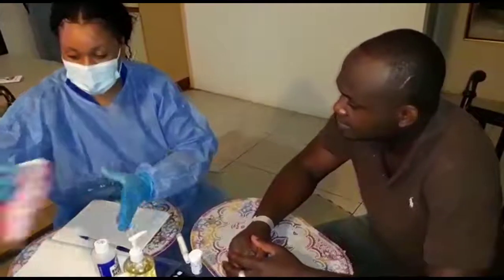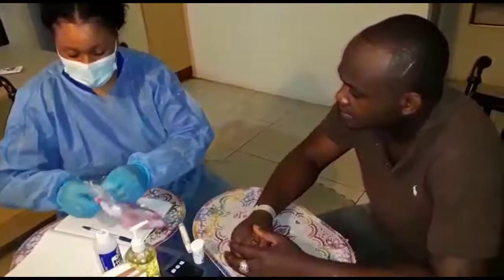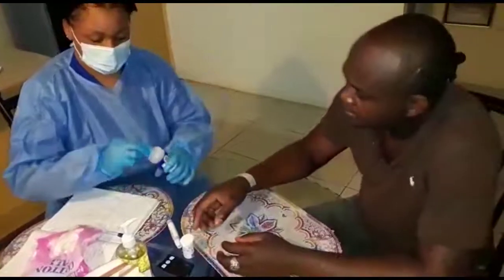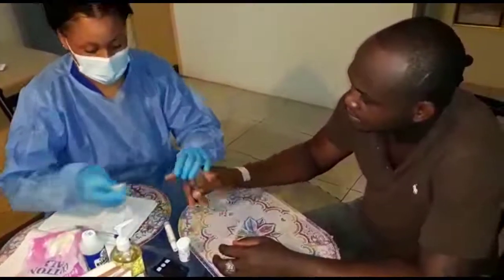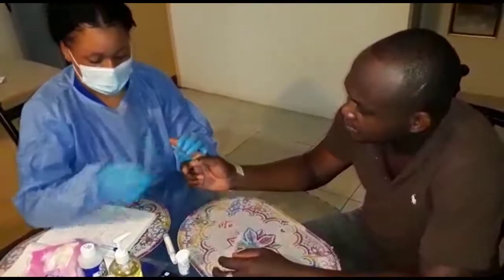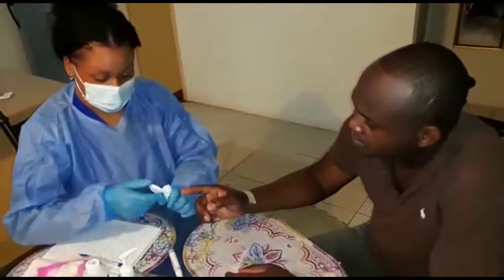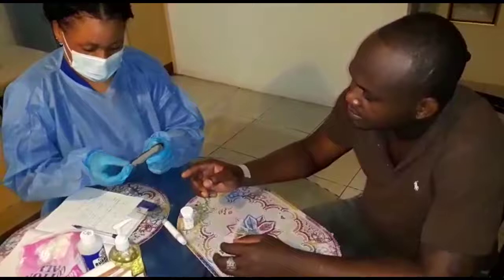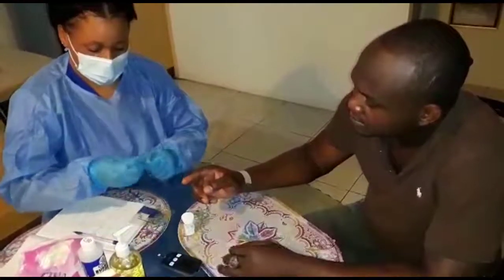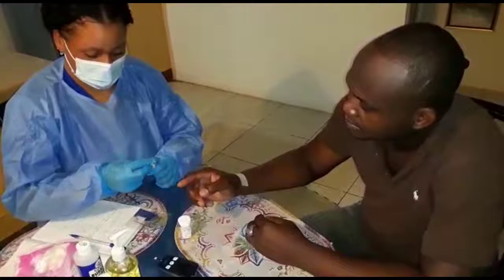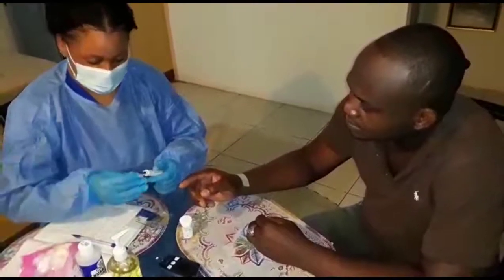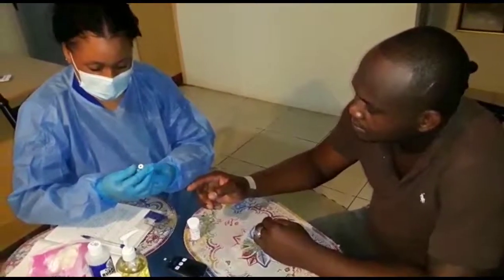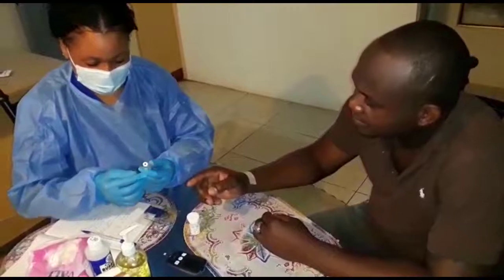Okay, so I'm going to be wiping your finger with just a little bit of alcohol, just to get rid of any debris that is on the fingers. And then I'm going to allow it to air dry for about 2 seconds. Alright? And then I'm using a single-use needle. And I'm going to adjust the prick. I don't want to give you a deep prick. Okay, sure. Alright.